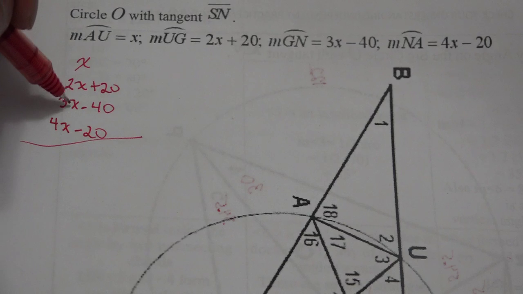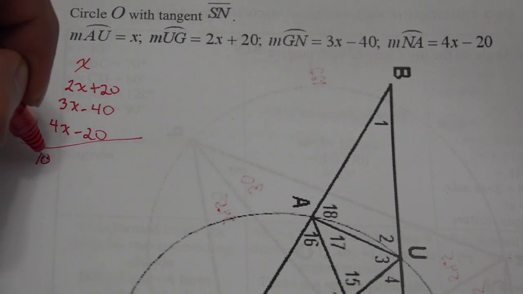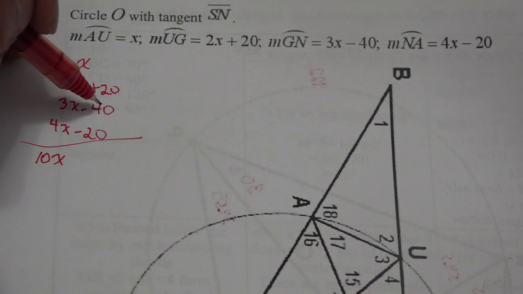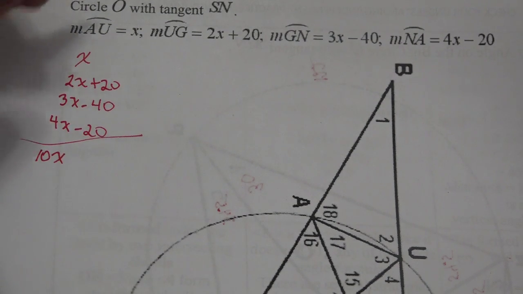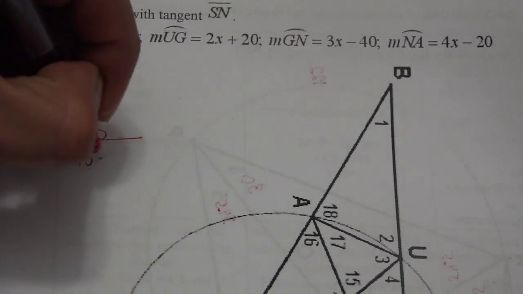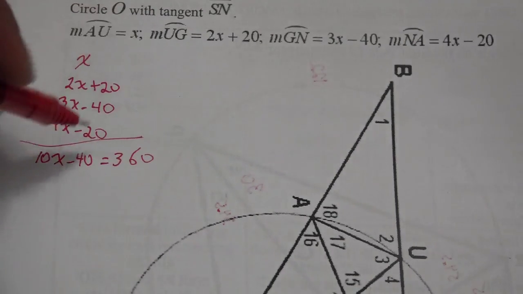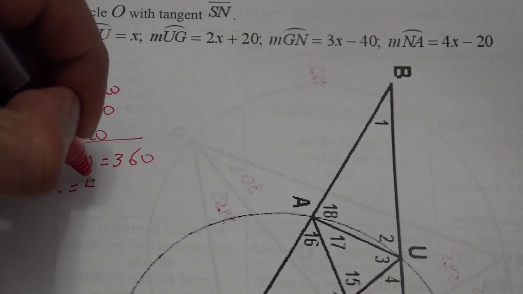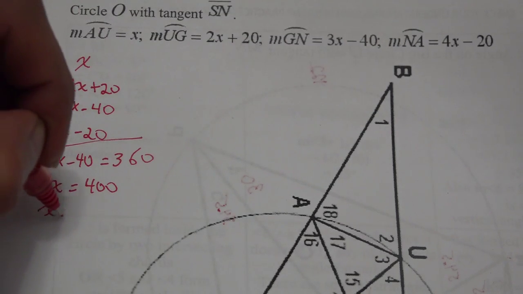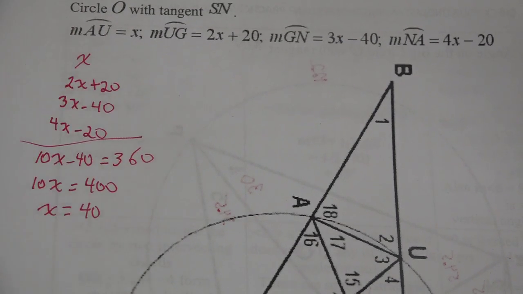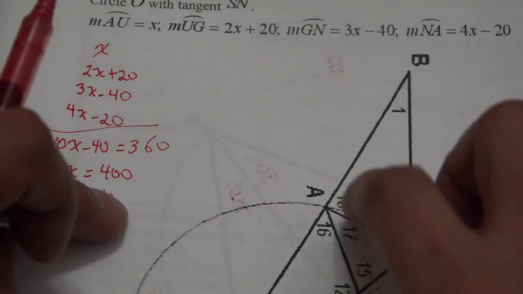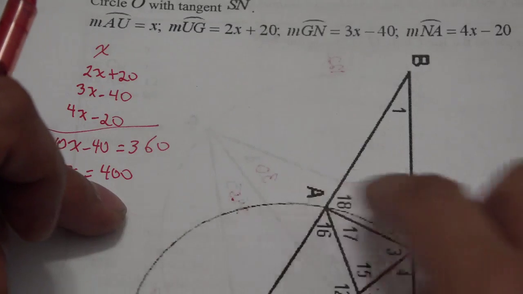So X, 3X, 6X, 10X. Now 20 minus 40 is negative 20. Negative 20 minus 20, it's negative 40. So minus 40 equals 360. Add 40 to both sides. And you get 400. Divide by 10 and you get 40. So X is 40. So now all I gotta do is put the measure of each of the arcs.